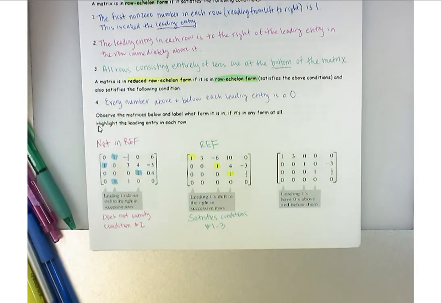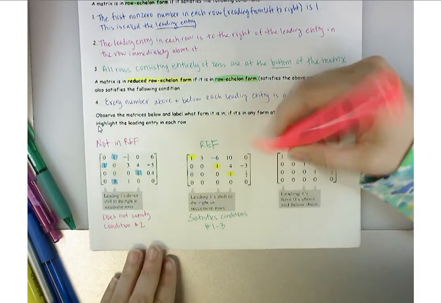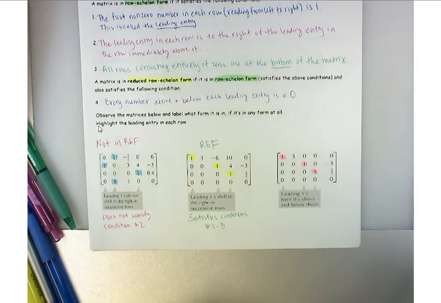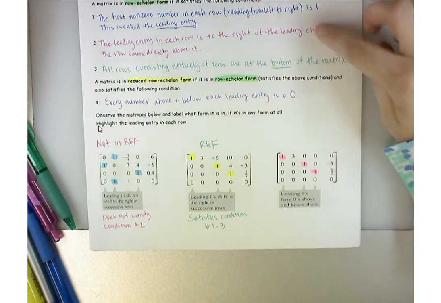Okay, and then let's highlight our leading ones here. So here's my leading 1. This is to the right. This is to the right. Okay, so it does satisfy 1 and 2.